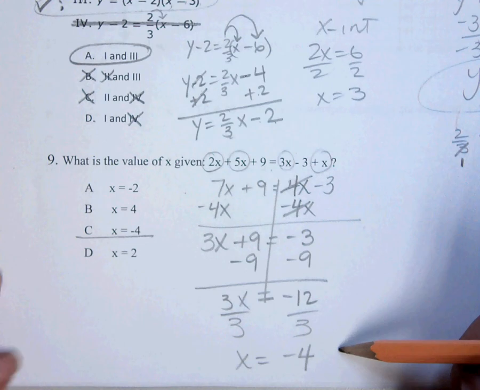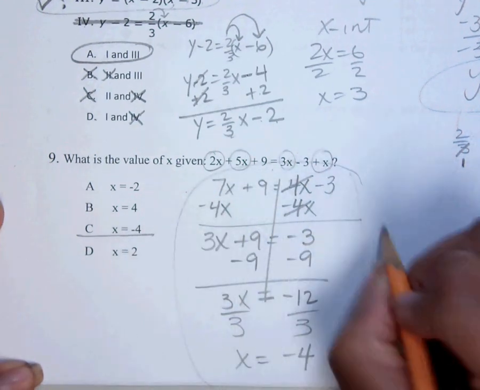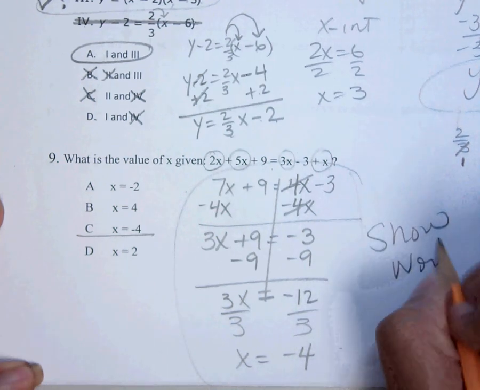And you know on the final exam, we will be looking for your work. So if you get the answer, you've got to be able to show us your work in your packet.